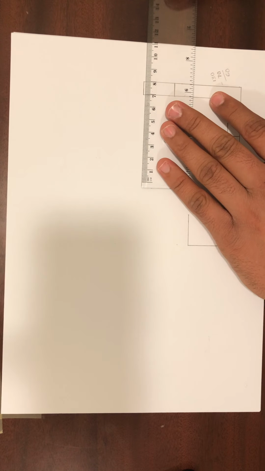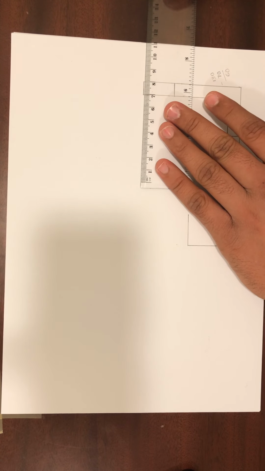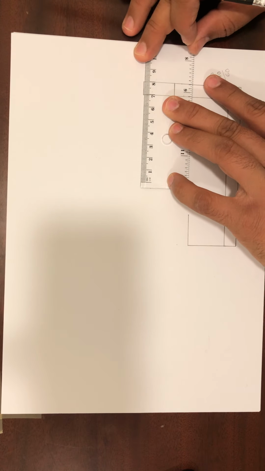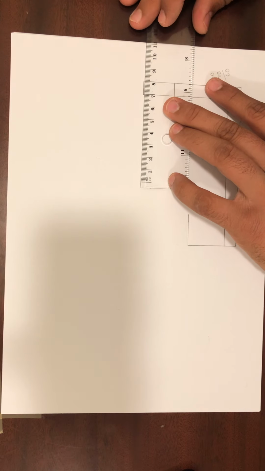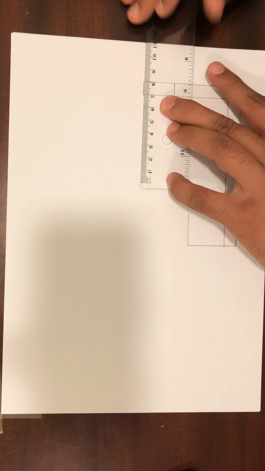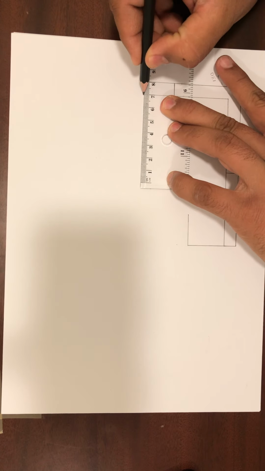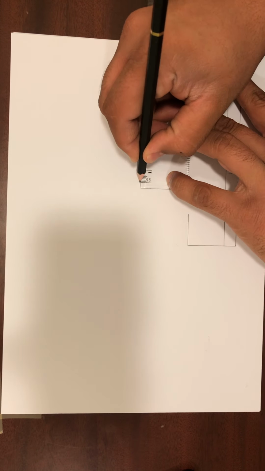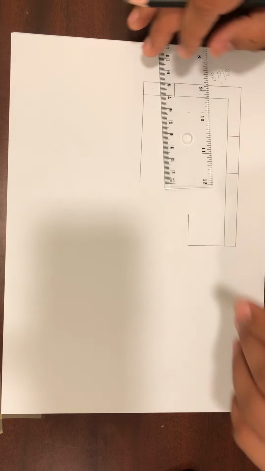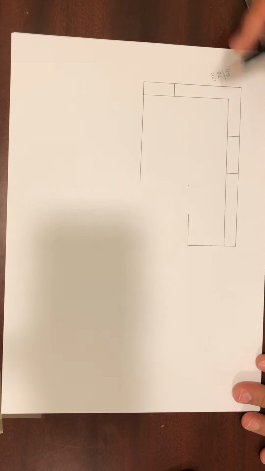Okay, so now keep the scale like this here, and draw a line 70 from here to here. Okay, so this is 70.